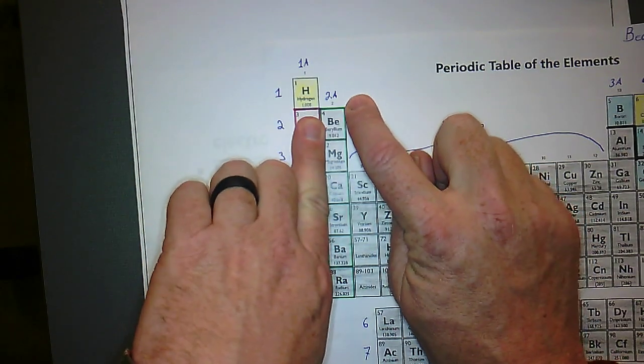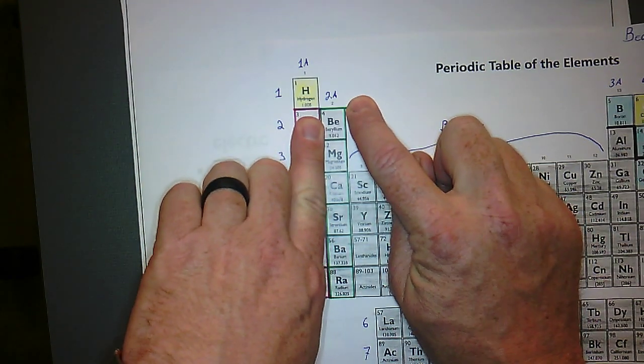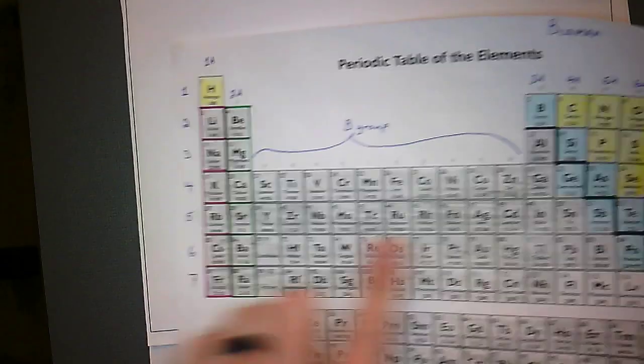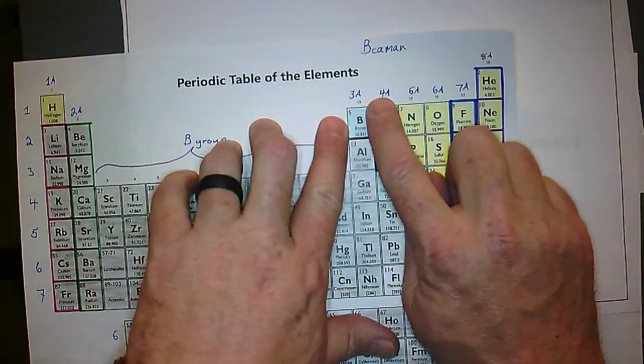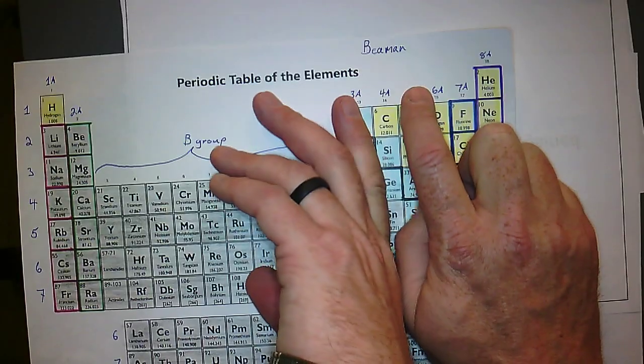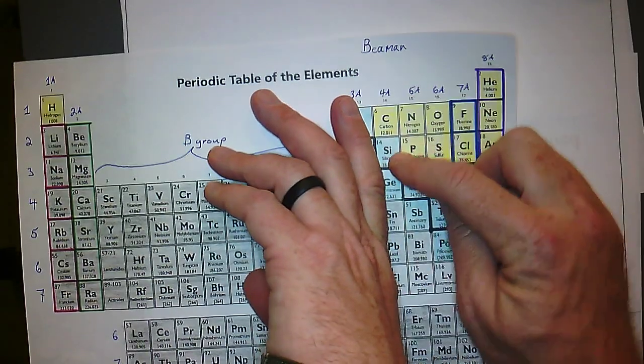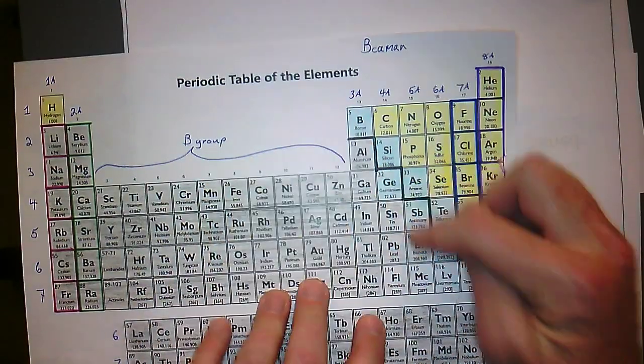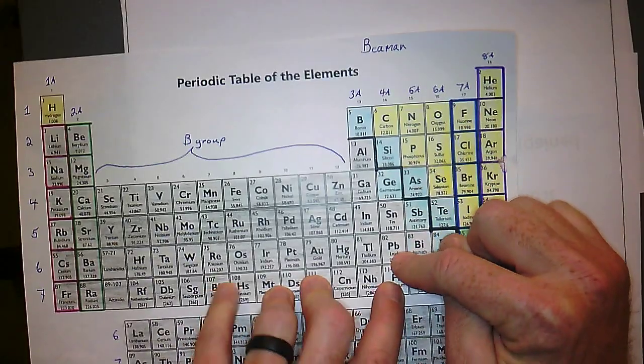Everything in the second column, plus two. We're going to skip these guys for now. We'll come back to them in a minute. Everything in the third column, plus three. The fourth column is variable. Most of them do not form ions that often. Tin and lead we'll address a little bit later.